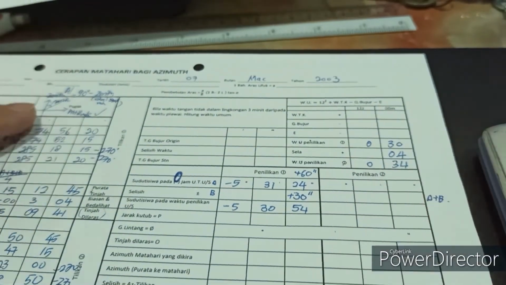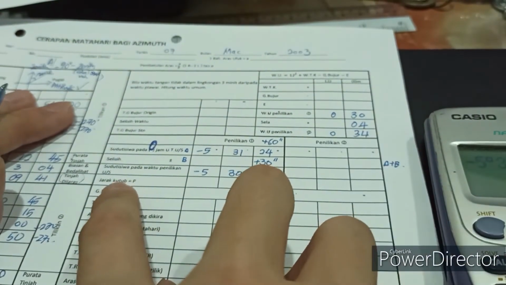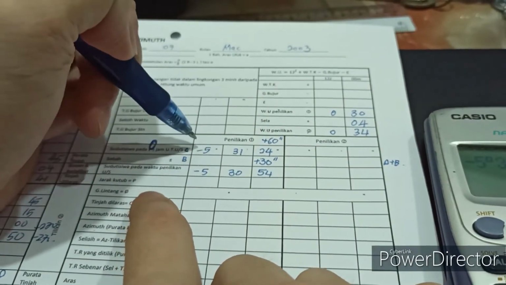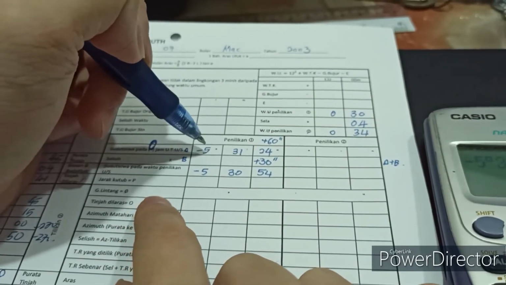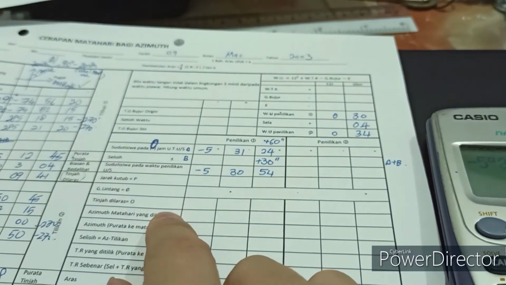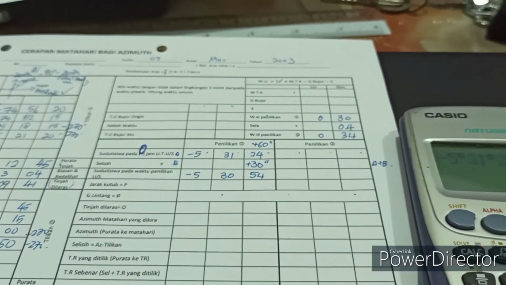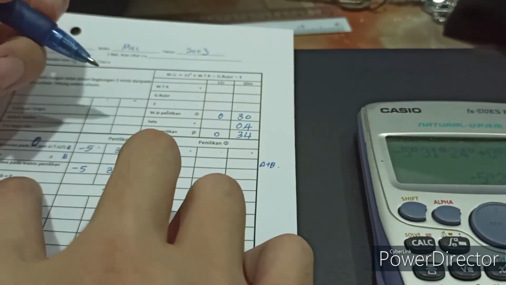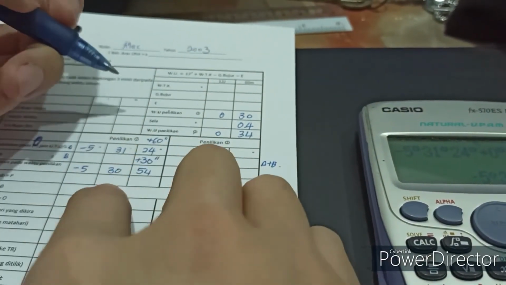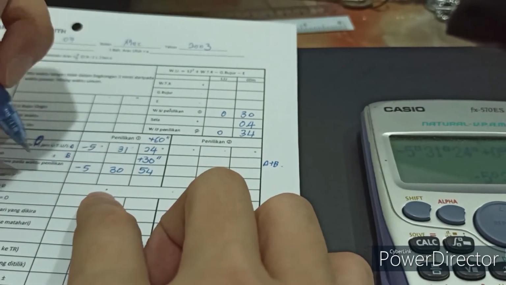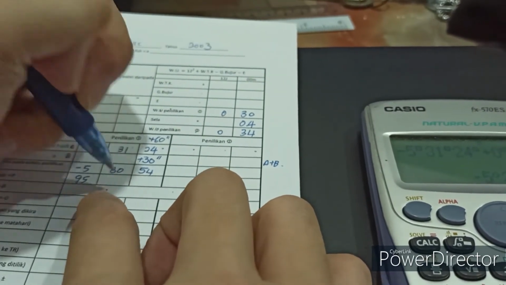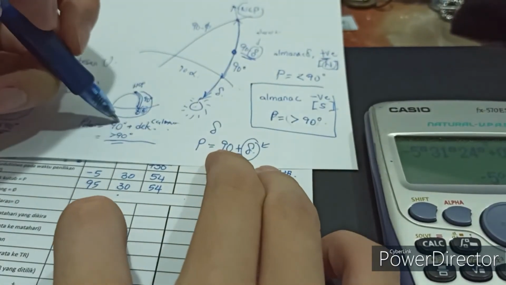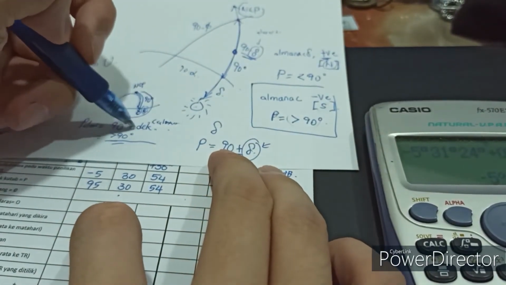So here we have to find the polar distance. Since the almanac said that the sun declination is negative, the sun is located in the south hemisphere. So what is the polar distance of the sun? What is the polar distance for this sample data? The polar distance will be 95, 30, 55. I said this is 90 degrees plus the declination.